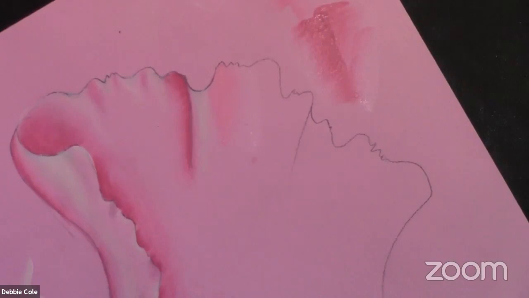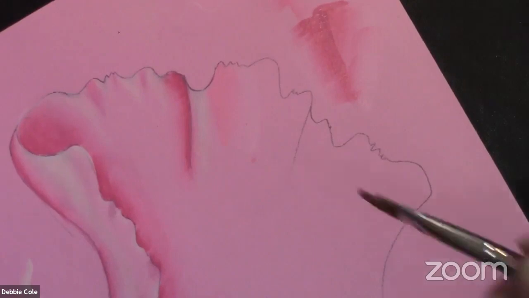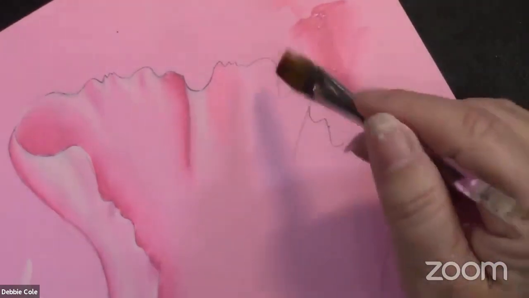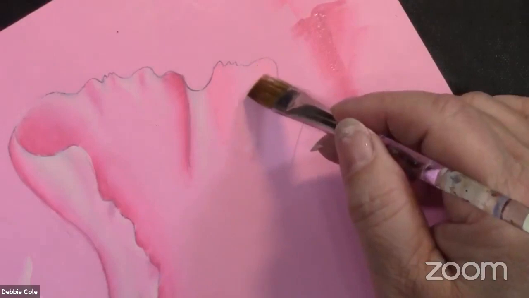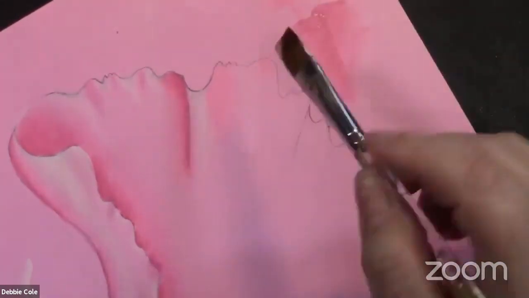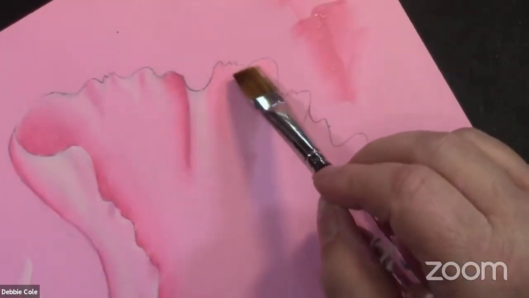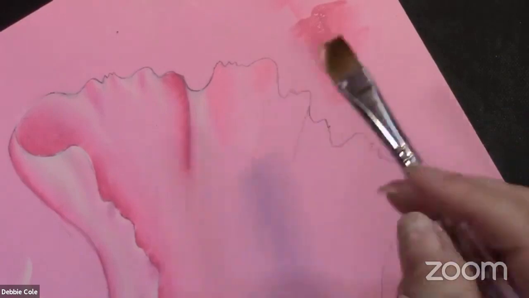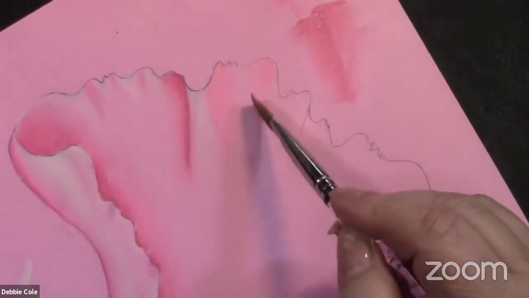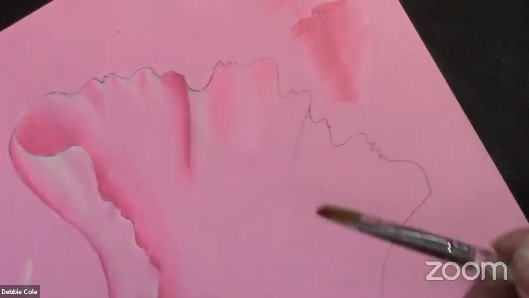I'll do it again with bubblegum pink. And so right here, this would be shaded because it's going out. So I'm going to go in there and bring this in a little bit. Again, it's a cone shape, but it's rounded.